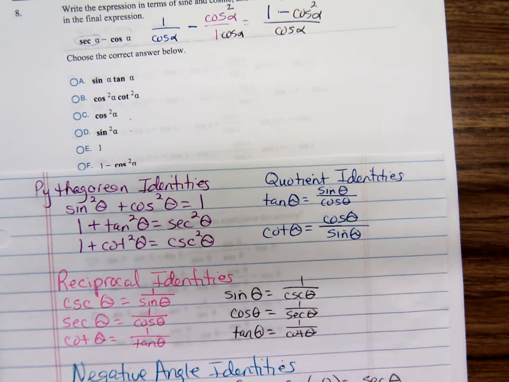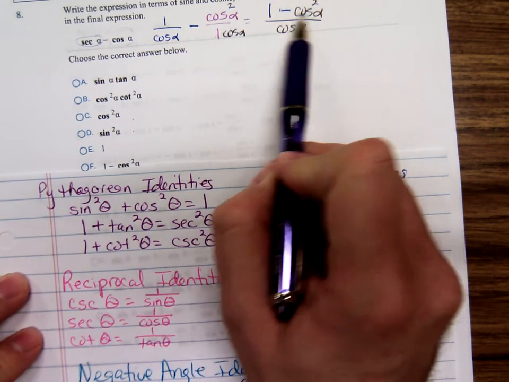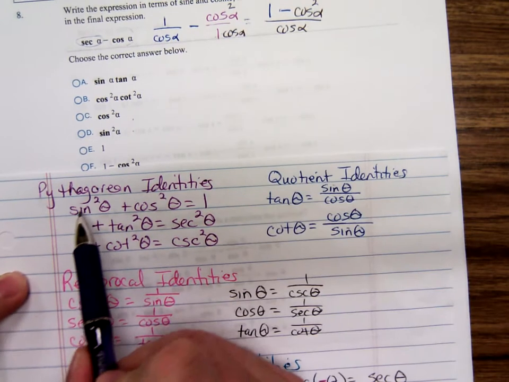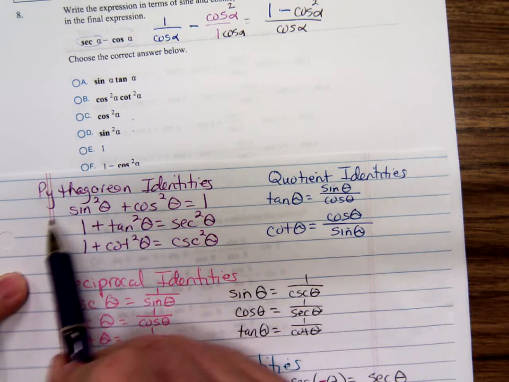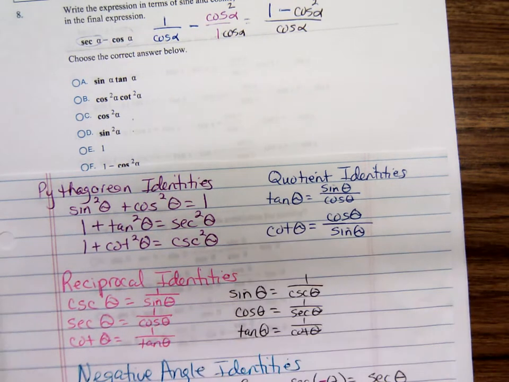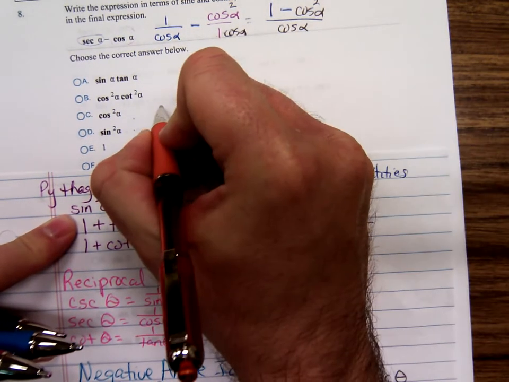And hopefully you're getting accustomed to recognizing these Pythagorean identities. When I see a 1 minus cosine squared alpha, I think of this first Pythagorean identity right here. So what I'm about to write is just my thoughts. I'll do it in the invisible orange ink. So these are just my thoughts.